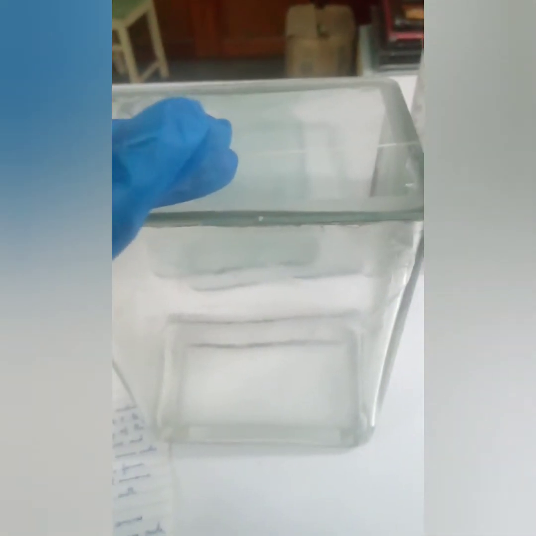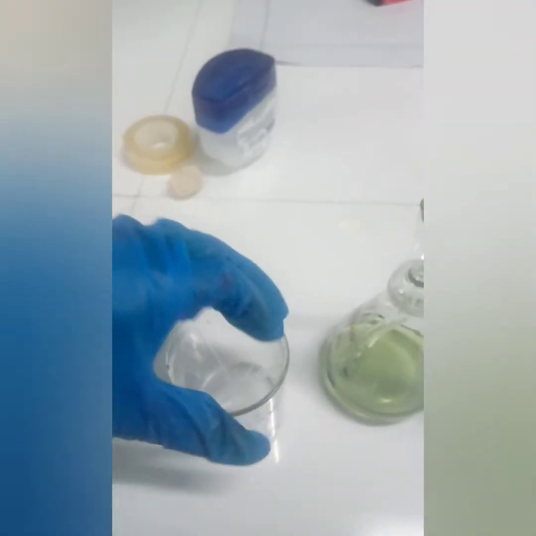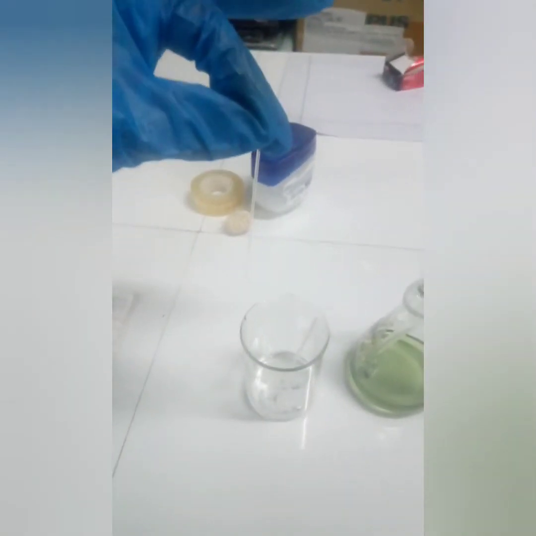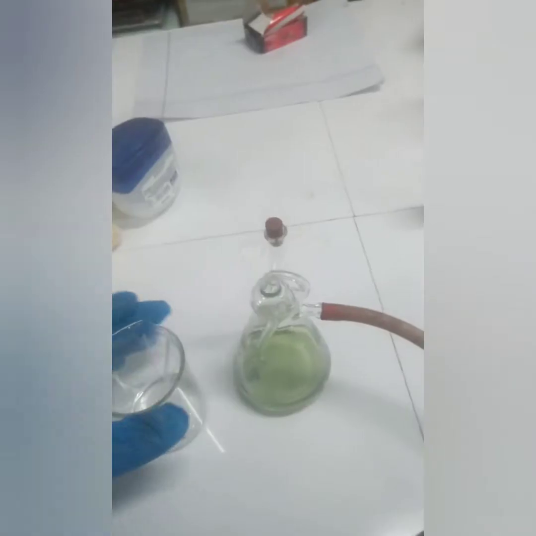Now first thing, this is the glass jar that we require in this experiment. It has a cover also, and we need the small capillary tubes for loading the sample on the chromatography paper. As you can see here, these are known as capillary tubes. Using these capillary tubes, you can add the sample to the paper, and this is a mixture of 2 amino acids that I have already prepared.